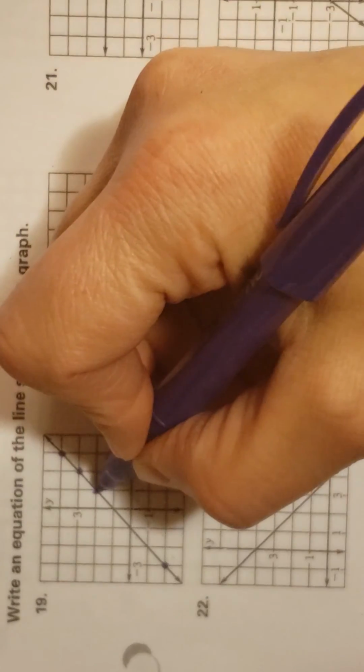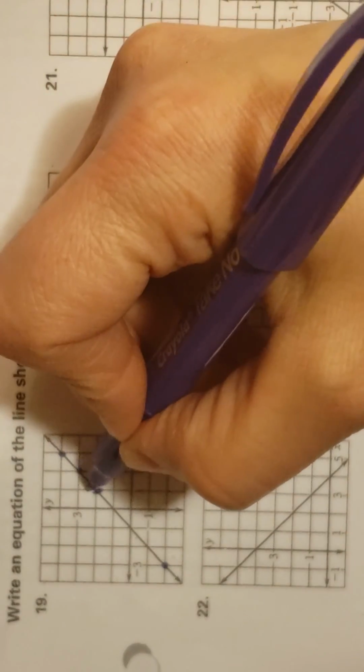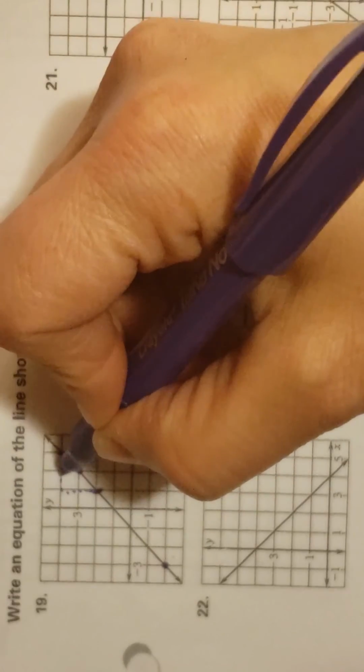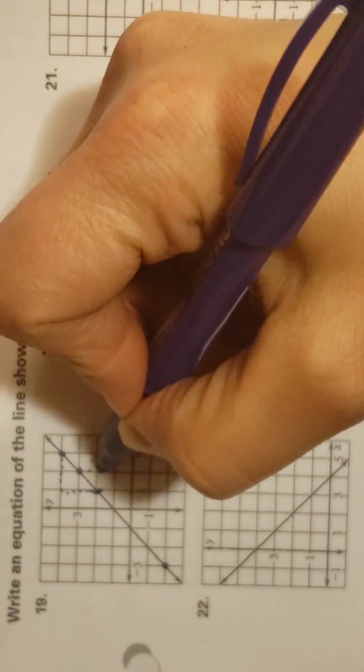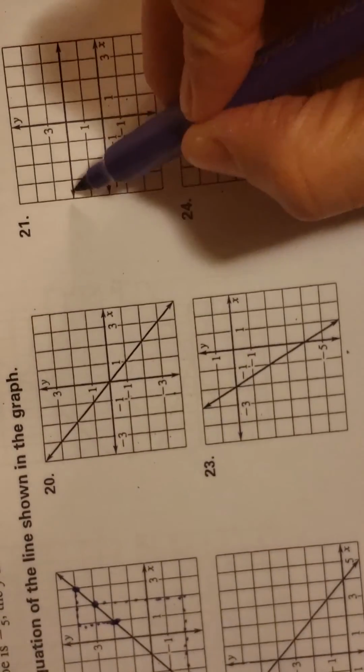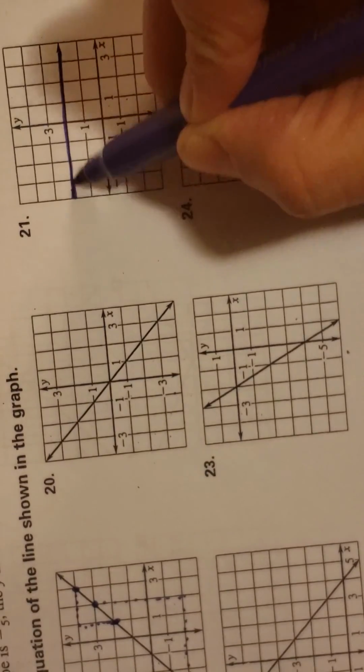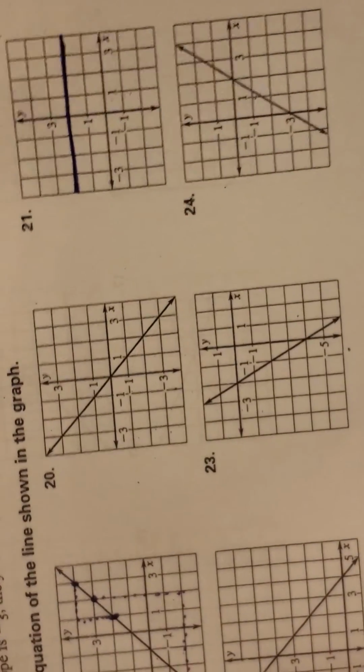You're going to get the same thing, and it doesn't matter if you go from here to here, or if you go here to here, you're going to get the same slope. I recommend using ones that are close together because then you don't have to simplify, but you do you. This one's kind of hard to see in 21. This is your line. It's a special kind of line. If you've forgotten, you can look at your notes.